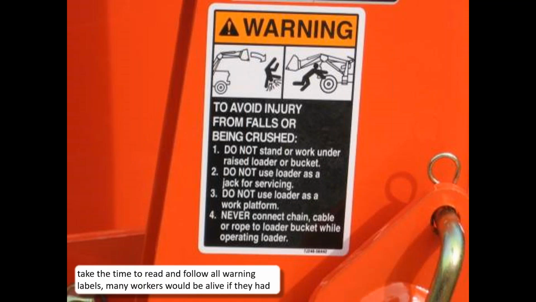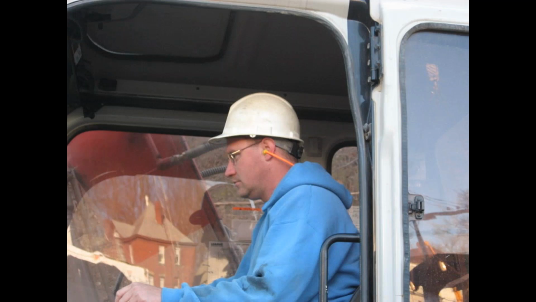There should be warning labels and data plates on all this equipment. These are on here because there have been fatalities related to this type of incident, and that's how we get those warning stickers on there. They are required to be on there, required to be legible.